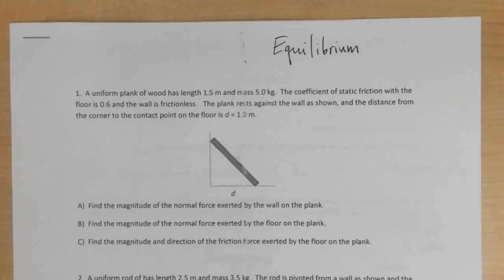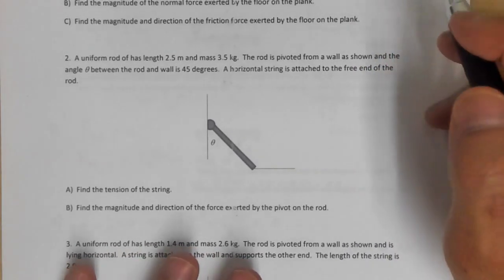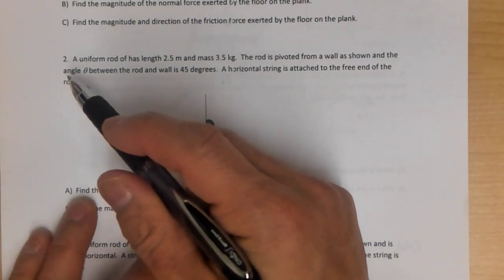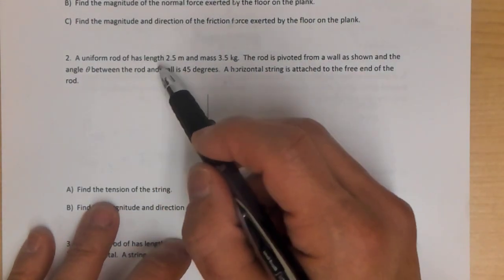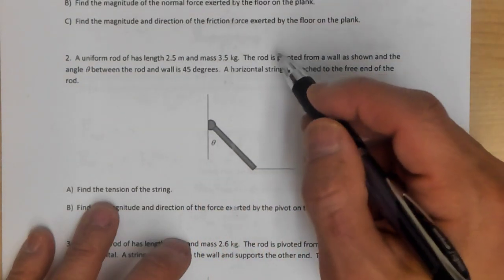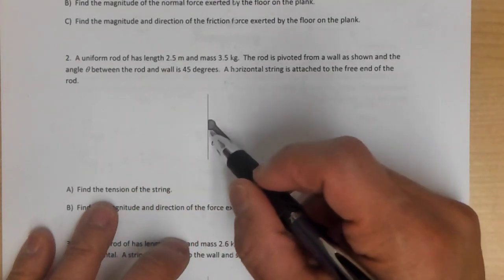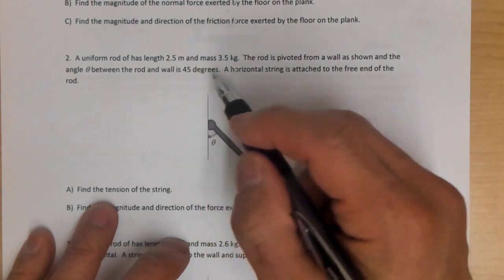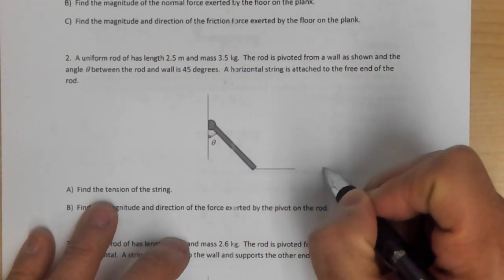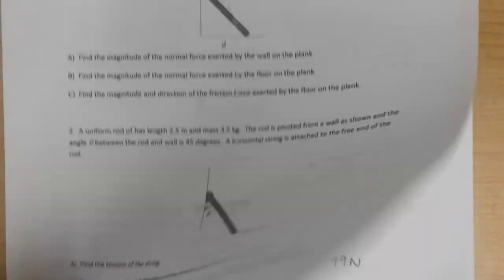Let's go on. Next problem is the first part of 2, which is part A. The uniform rod of length 2.5 meters and mass 3.5 kilograms. The rod is pivoted from a wall as shown, and the angle theta between the rod and the wall is 45 degrees. A horizontal string is attached to the free end of the rod. The question is, what is the tension in the string?